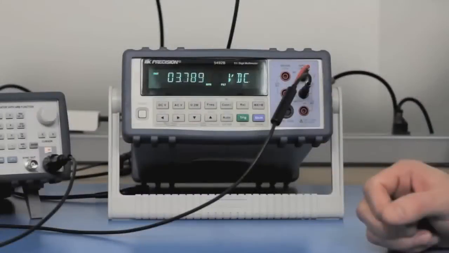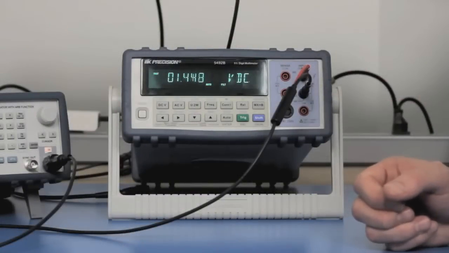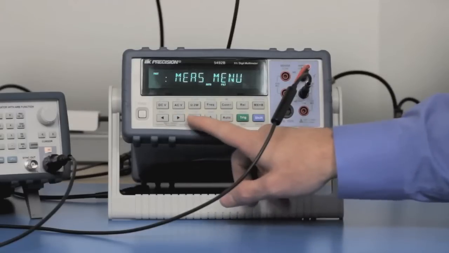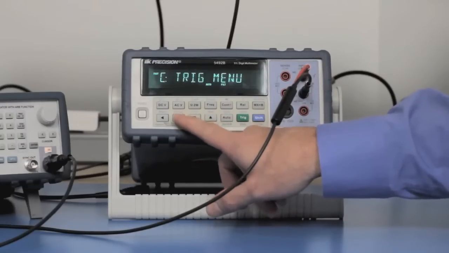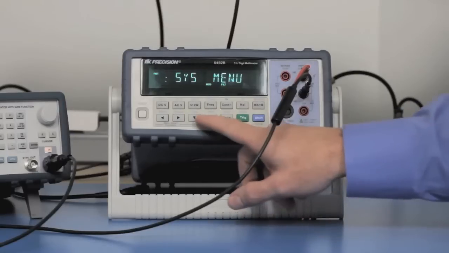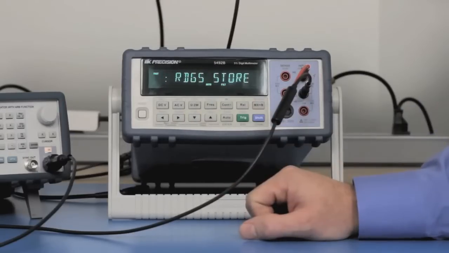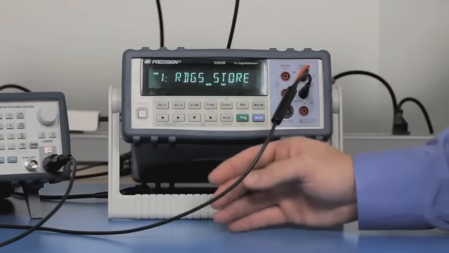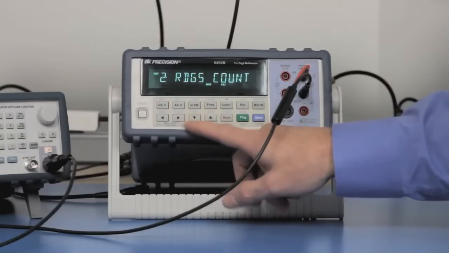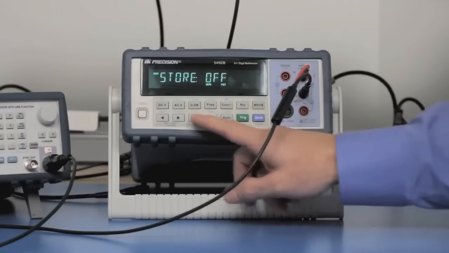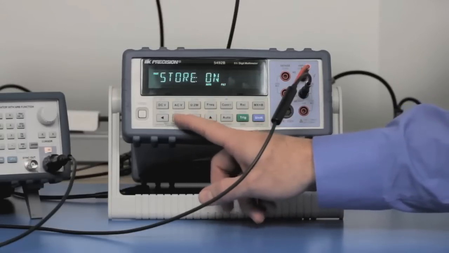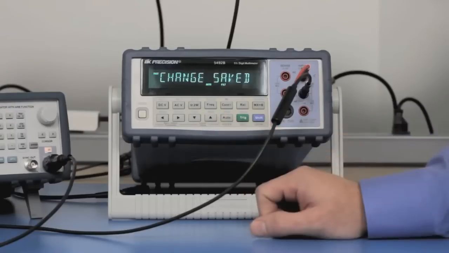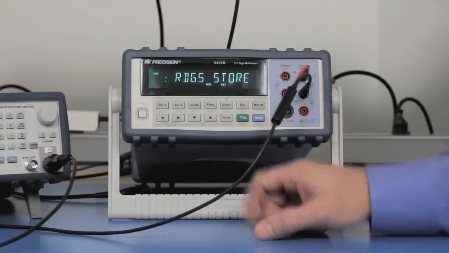average value. To set up the 5492B to use the buffer storage operation, first we're going to press the Shift menu button. Then we're going to cycle through to the System menu. And this shows the readings stored. So here we're going to tell it that yes, we want to turn that on. So you press the down button, and the left or right buttons will cycle through on and off. So we turn that on and press enter, and it'll say change stored.